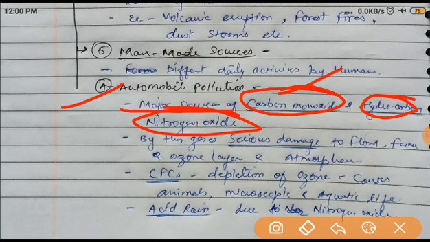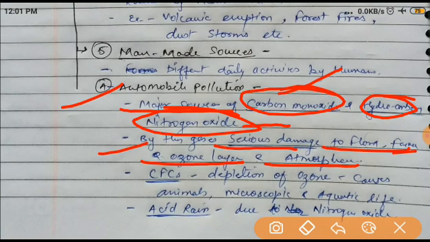Even the atmosphere is polluted due to it. These gases cause serious damage to flora, fauna, and the ozone layer as well as the atmosphere. So these automobile gases not only impact human beings, they impact flora, fauna, ozone layer, atmosphere, everything is polluted.